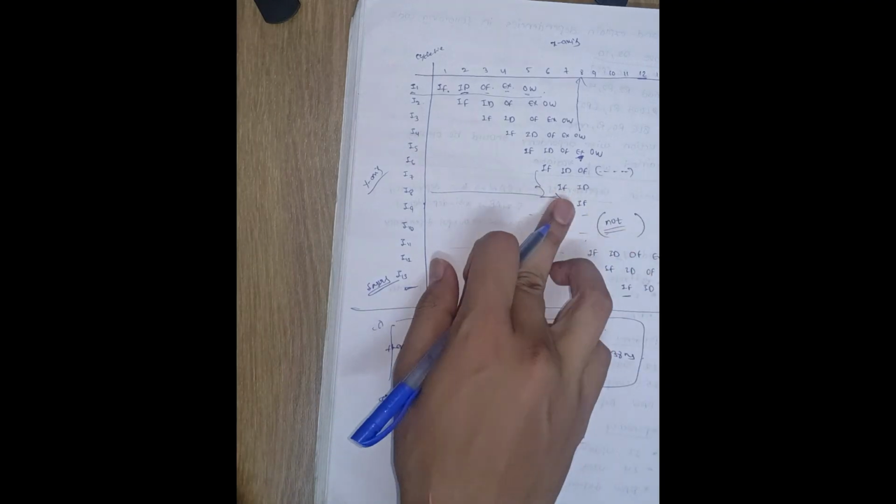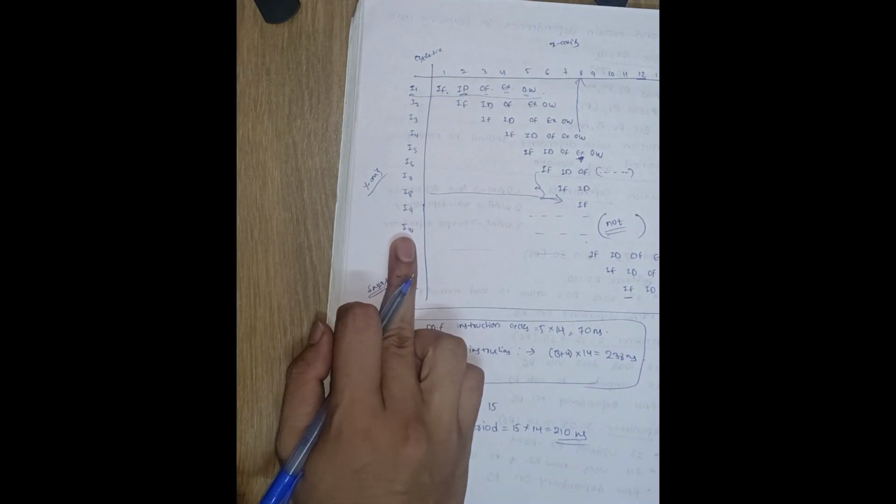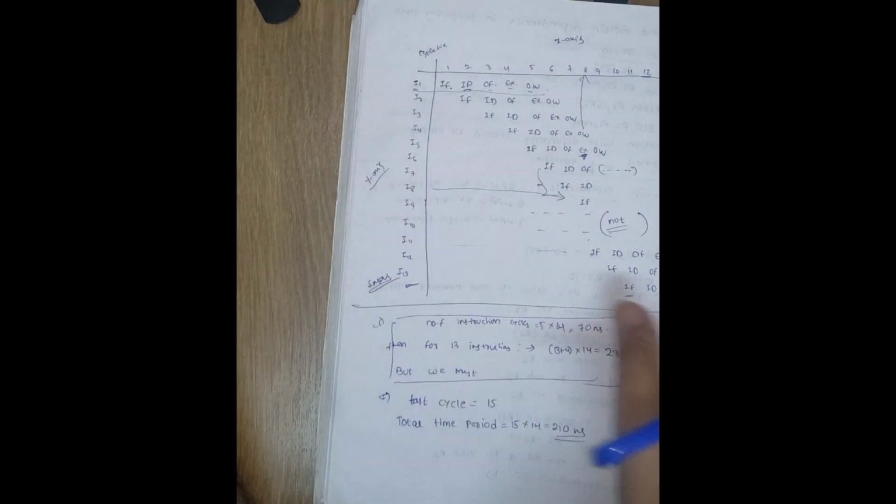Here you can see these three are run but are of no use. After that, instructions I9 and I10 are flushed, that means removed, not executed. After doing this, we got the total time period as 210 ns. So if you write these things in the exam, it's more than enough.